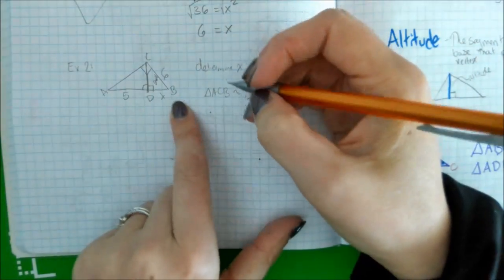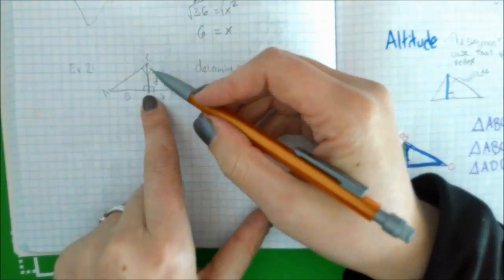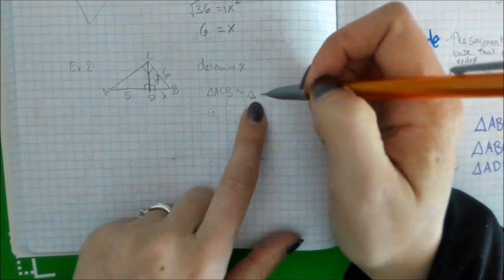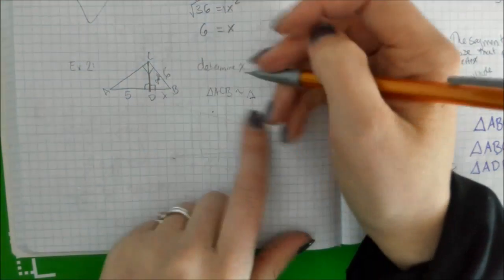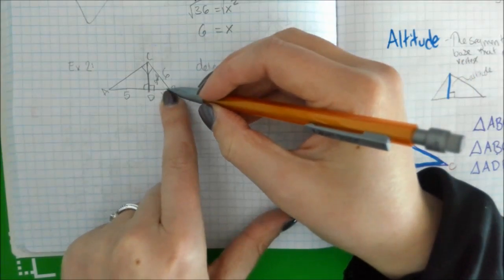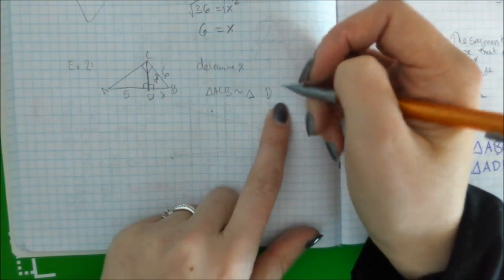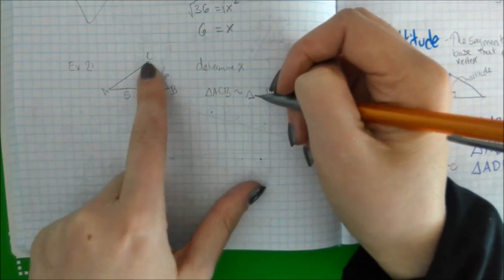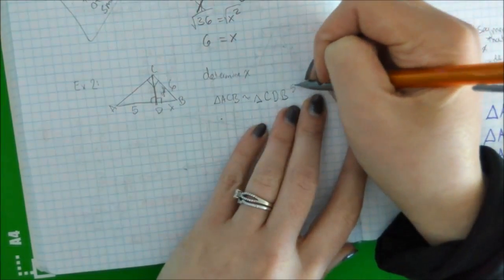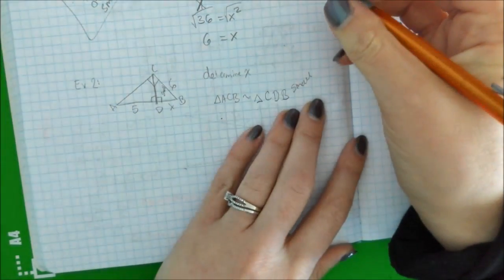So A in my smaller triangle, it's not clear which angle goes with that. But C is the right angle in the big triangle. So D is the right angle in the smaller triangle. And then B lines up with B by the reflexive property. So B goes last for the smaller triangle. So C must line up with A. There's my small.